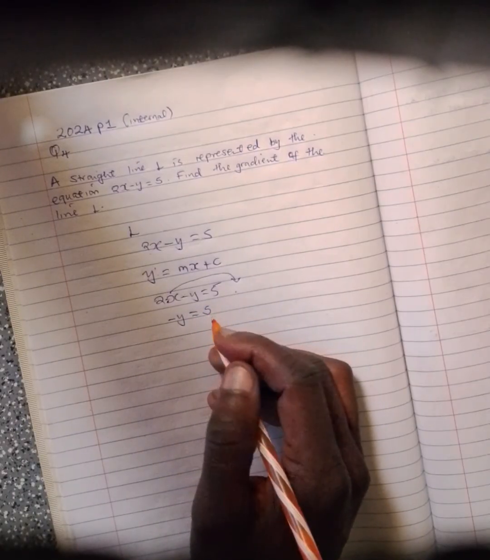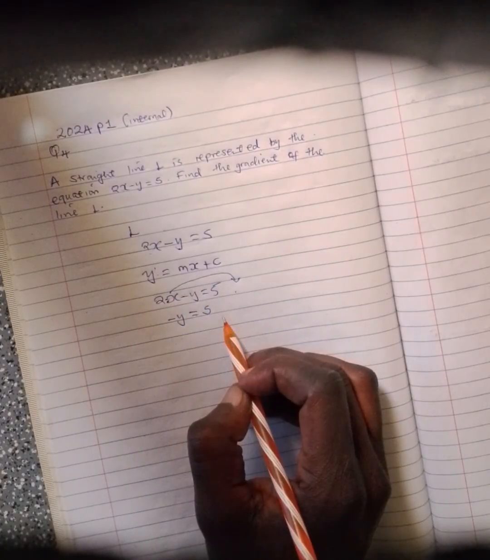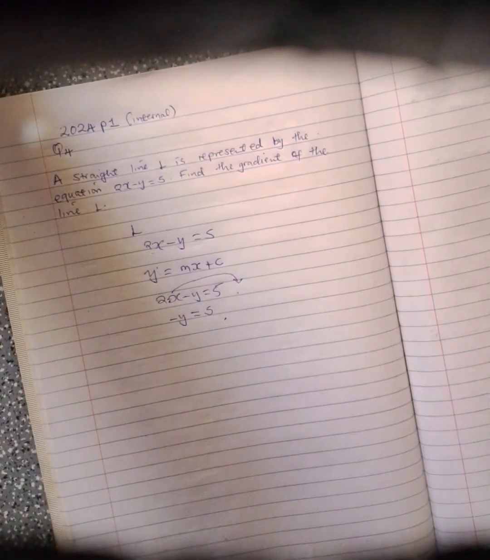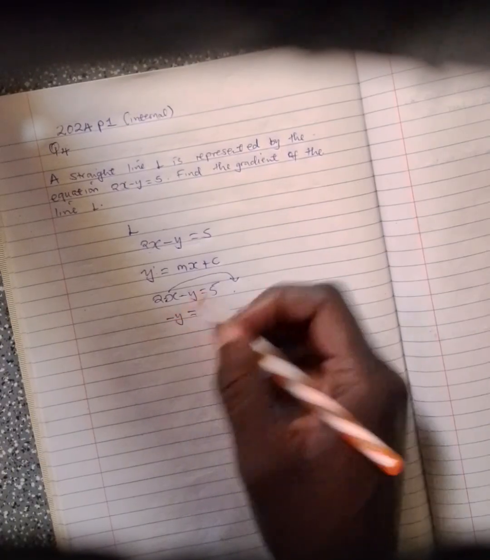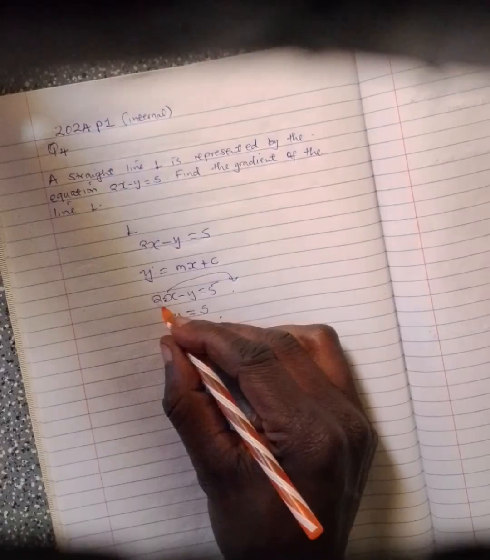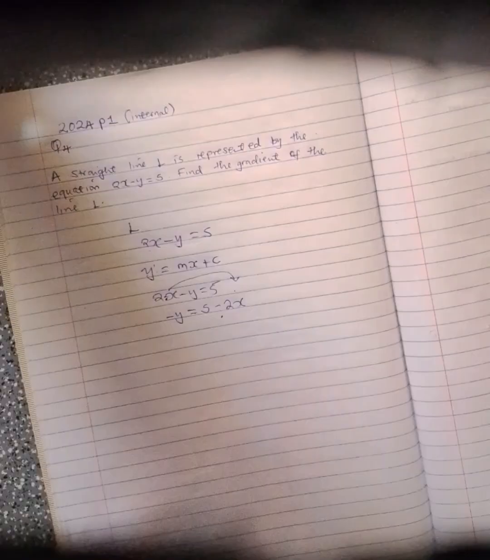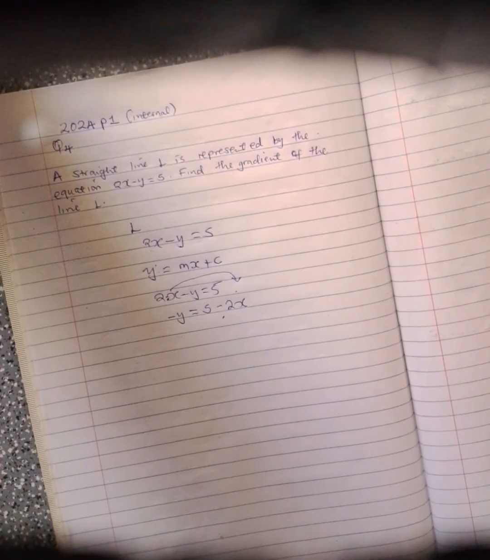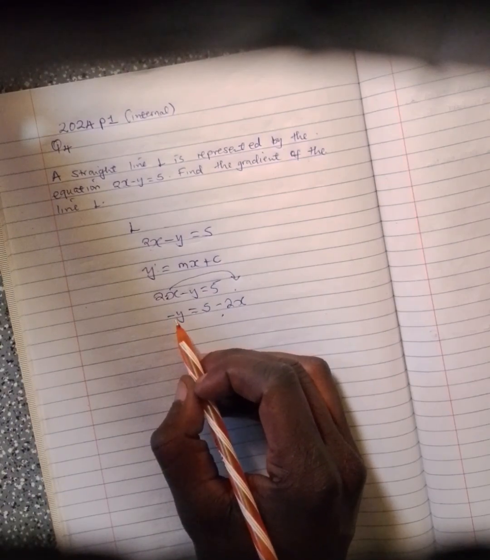This 5 is not changing anything because it has maintained the same position. And then this 2x is coming this side. It's more like it is changing its identity because it is crossing the border, going to the foreign country. That's a joke. So it's going to change the sign from positive to negative 2x. Now here, this y should have the positive sign, so we are not done. What is the coefficient of y? It's 1, and in this case we have negative, so it's negative 1.